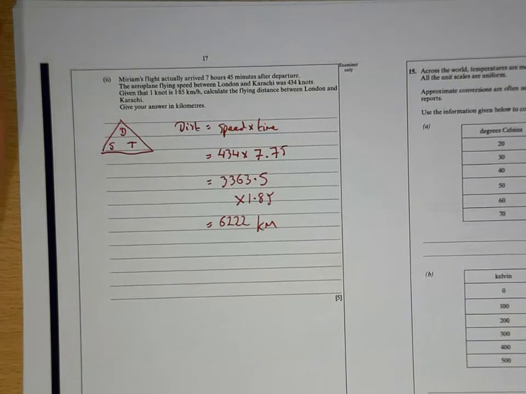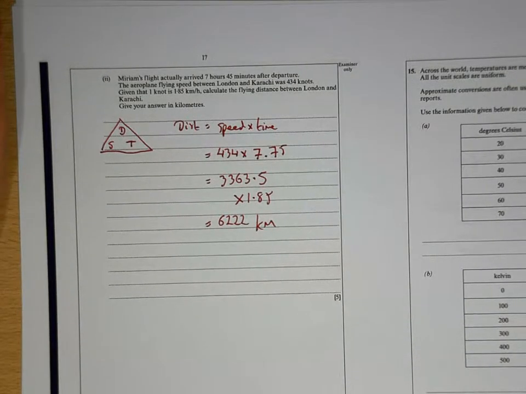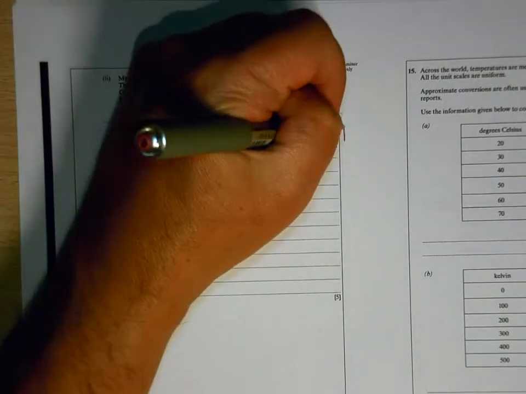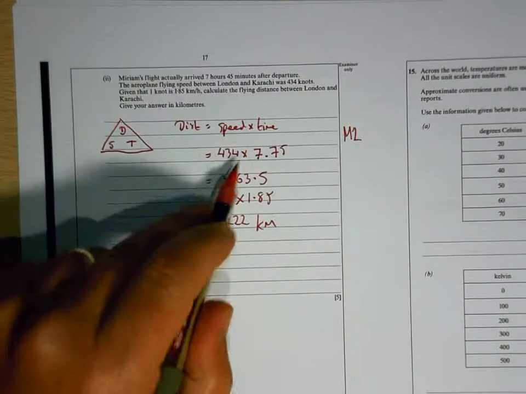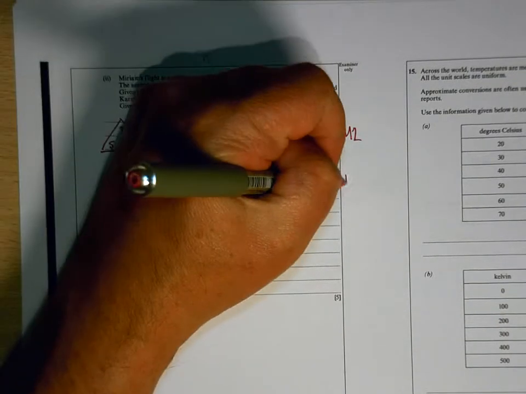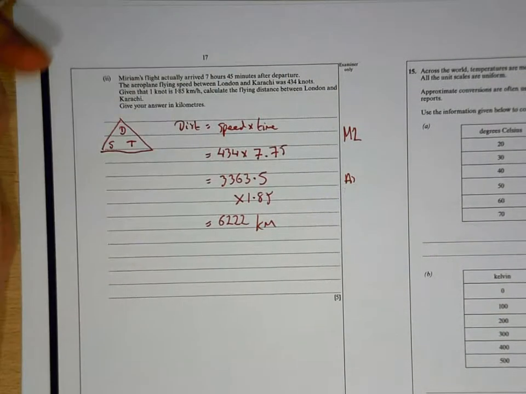So you got 1 mark if you have put 7.75, 2 marks for the correct method and turning that in, 1 mark for getting the 3363.5, 1 mark for getting the 6222 at the end.